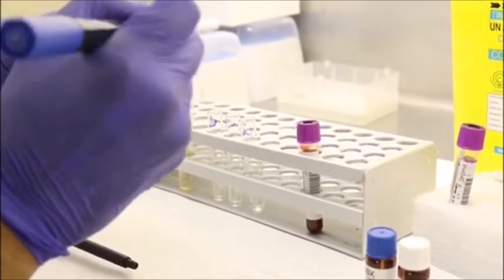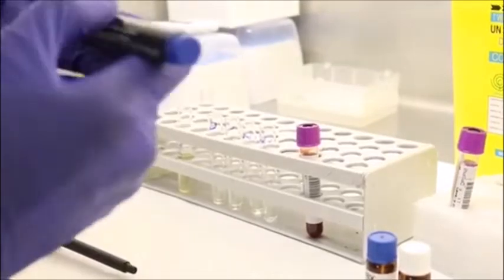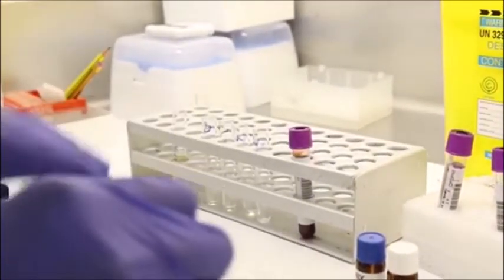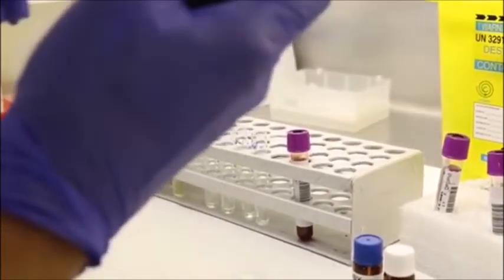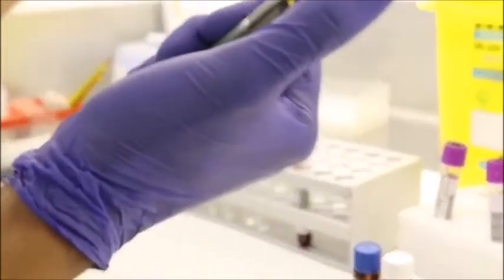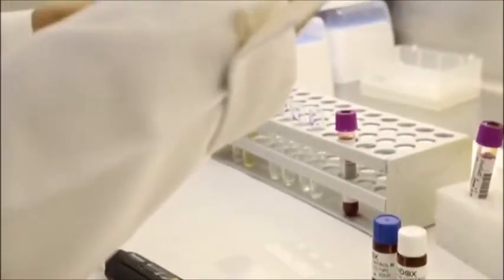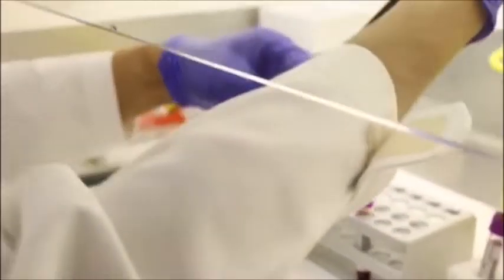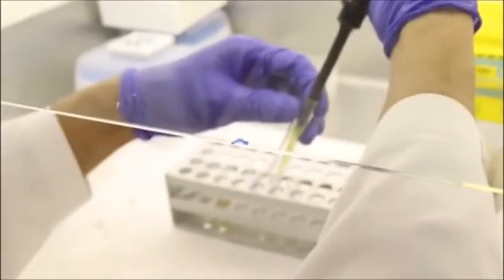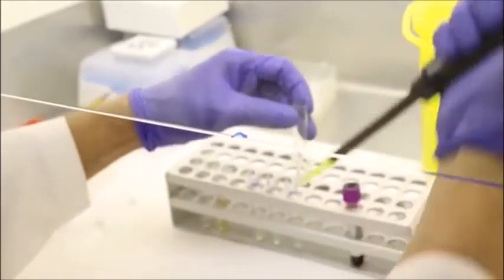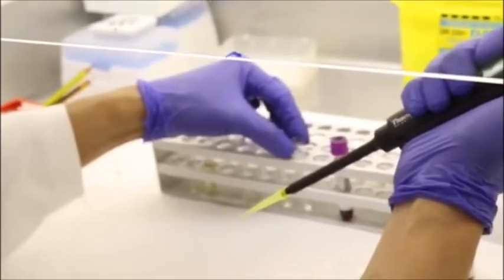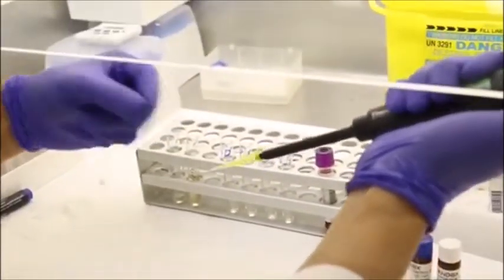Okay? So let's continue. We will continue adding 100 microliters of the working reagent. Again, the working reagent contains a saponin, a substance that will lyse.